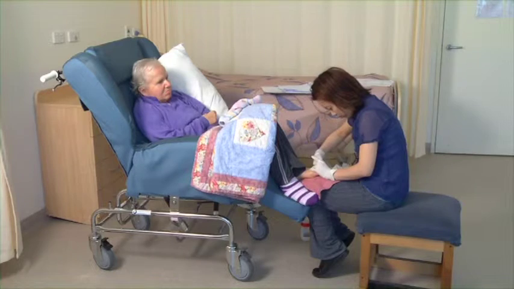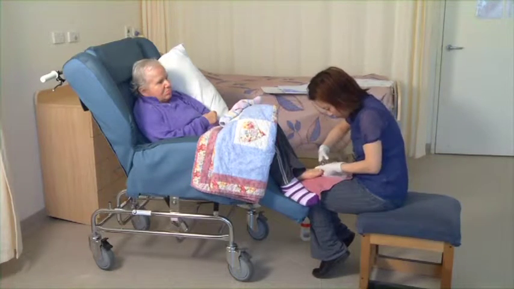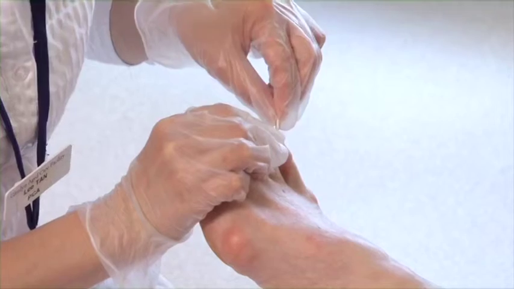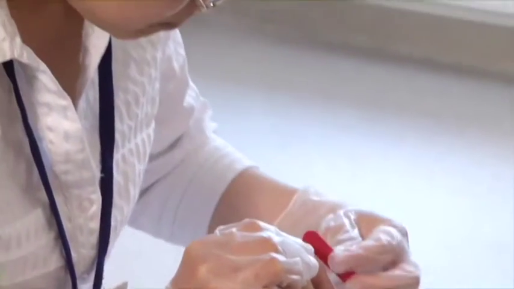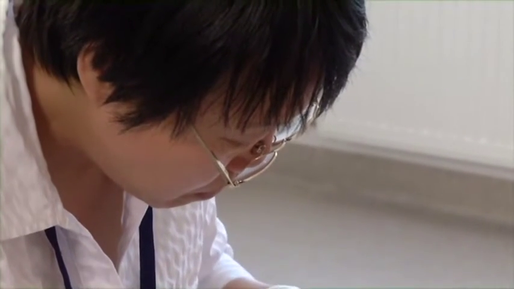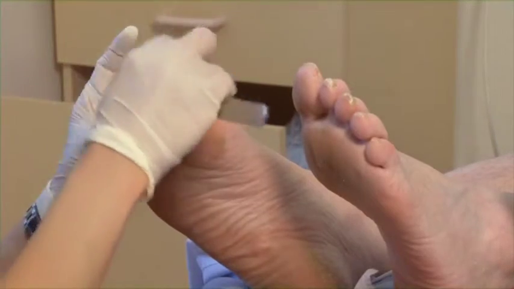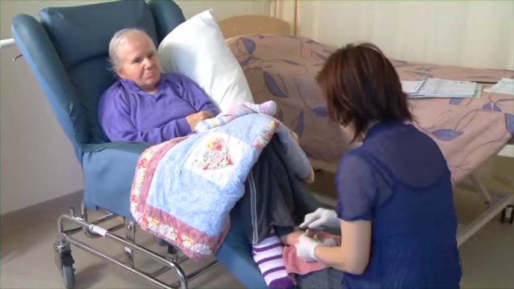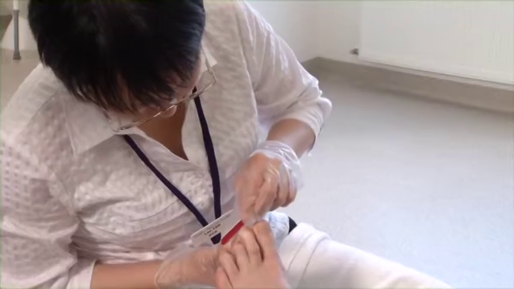Nurses or podiatrists are the only people allowed to trim or cut clients' nails. You may be allowed to gently file jagged or chipped nail edges smooth so that they do not catch on the client's skin or clothing. Never file the nails of a client who has diabetes or circulation problems. This should only be done by a podiatrist.